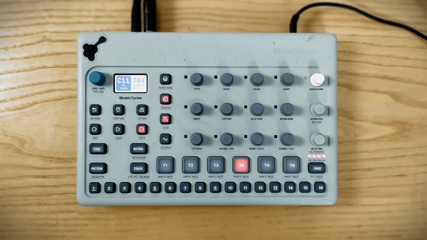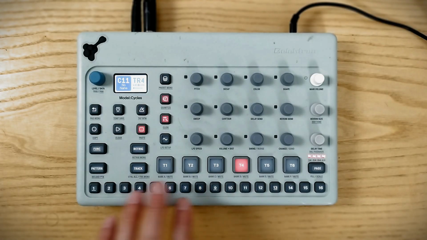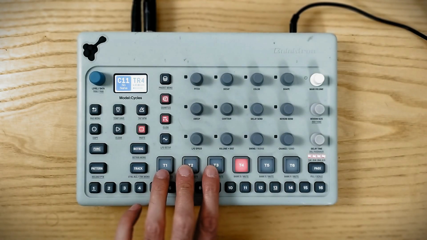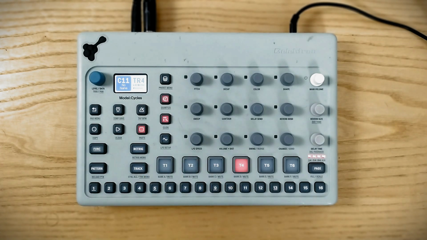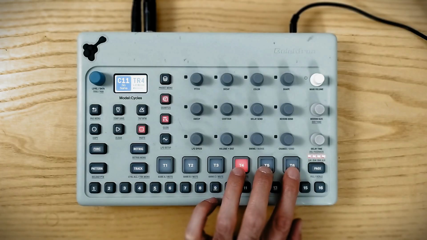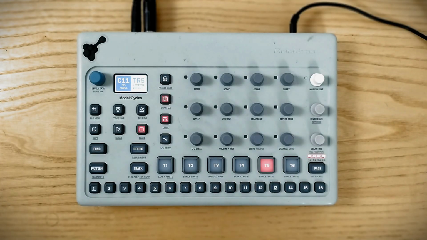Now we can improve this sequence, adding some other sounds. In the same way we added some hits in the drums using the preset lock, we'll do the same using the bass sound.